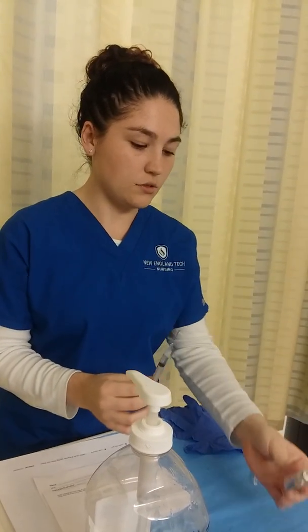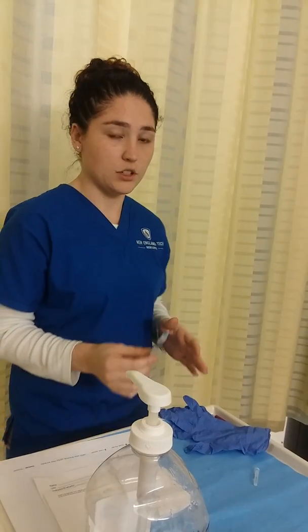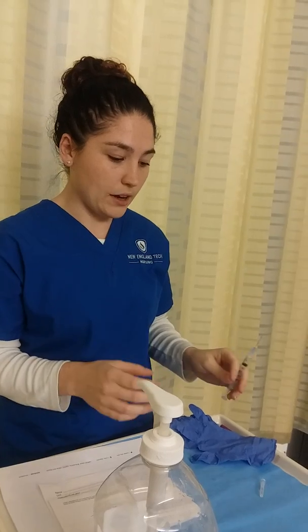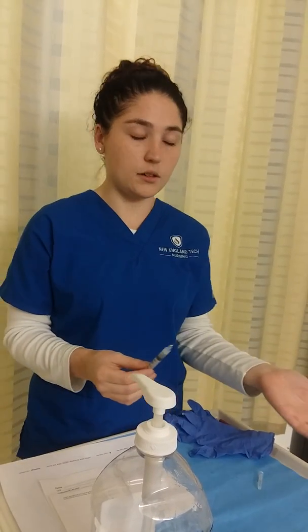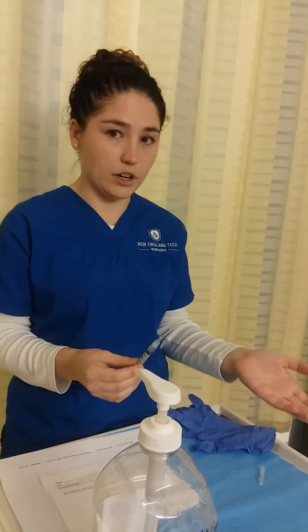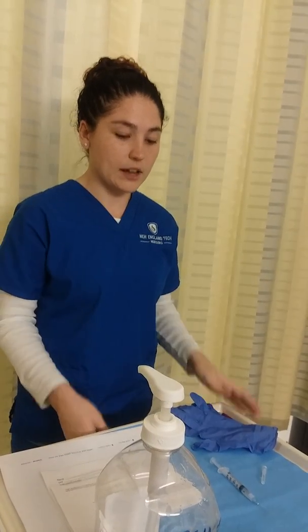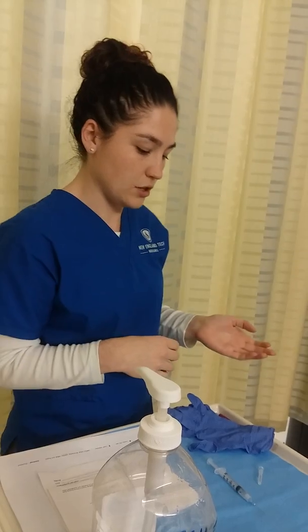And you want to make sure to only prepare medication for one patient at a time. And then I'm going to compare my medication again to the patient's medication administration record at this time. And then I would lock the medication cart and I would bring my supplies into the patient's room.